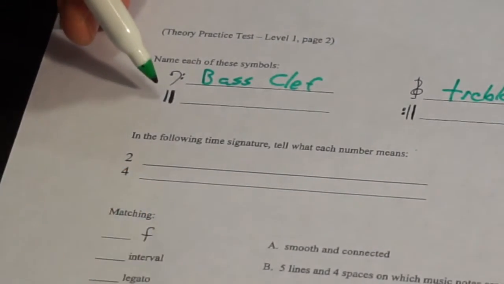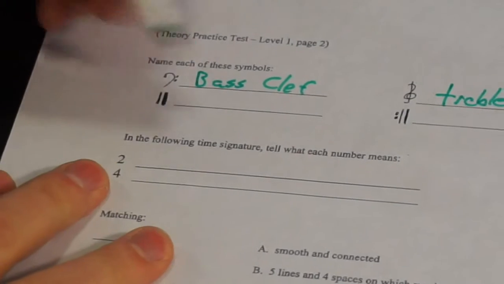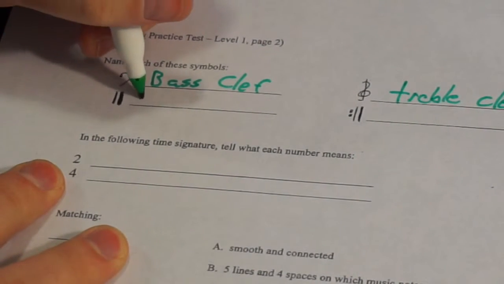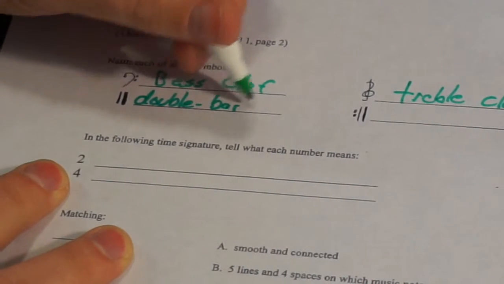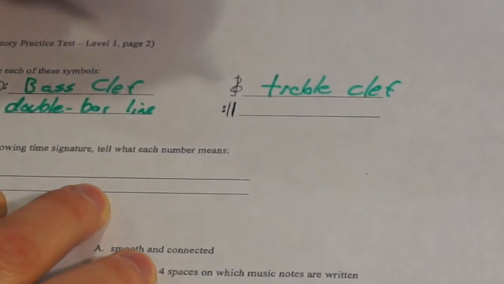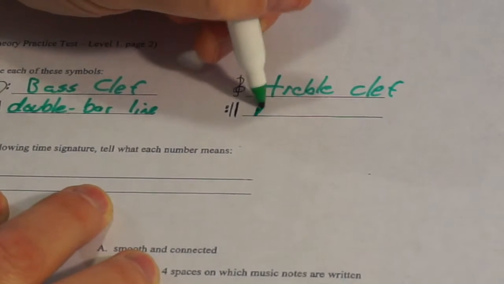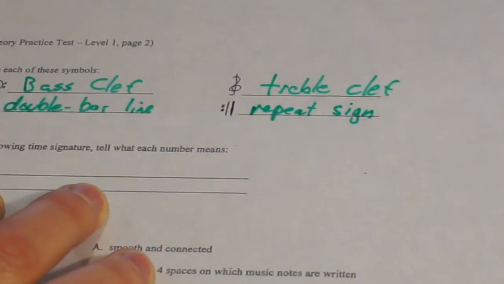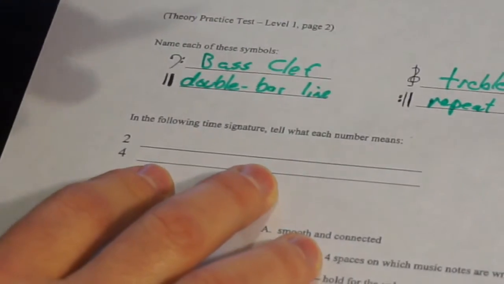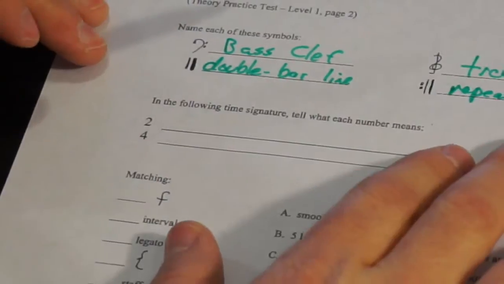And this looks like, you know, it's like, what is this? Well, it's a double bar line. Double bar line. This one right here is a repeat sign. Okay, just like that.